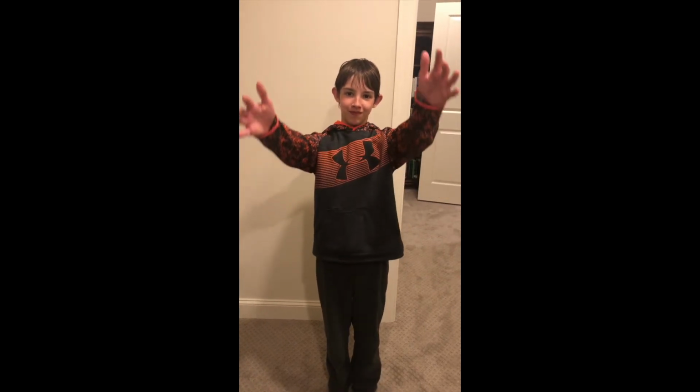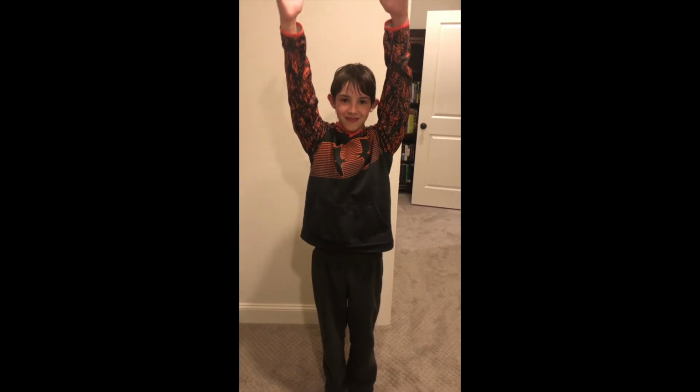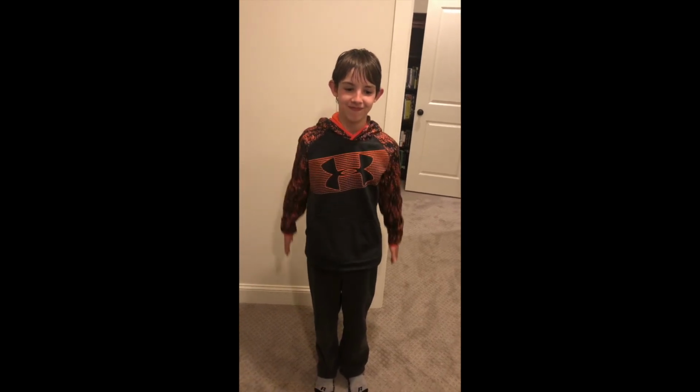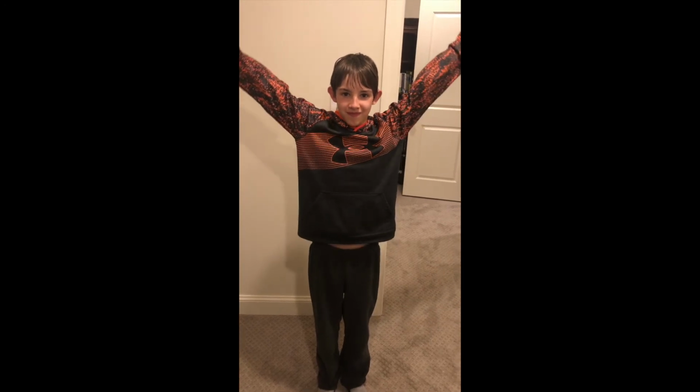Alright guys, this is my cousin Matthew, and he's going to be showing us our shoulder motions today. First we'll do flexion. Yep, just like that. Next, when you bring your arms back down, that's extension. Good job. All the way back, there you go. When we come out to the side, that's called abduction.